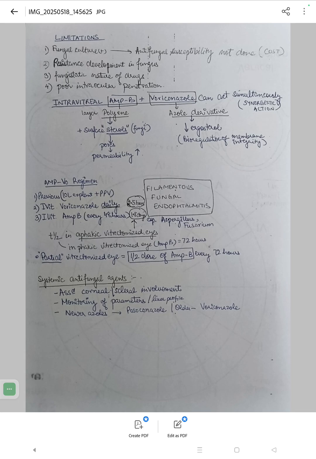This amphotericin-voriconazole regimen can be given in patients who have already had IOL explantation plus vitrectomy. Intravitreal voriconazole is given daily, as its half-life is just 2.5 hours.